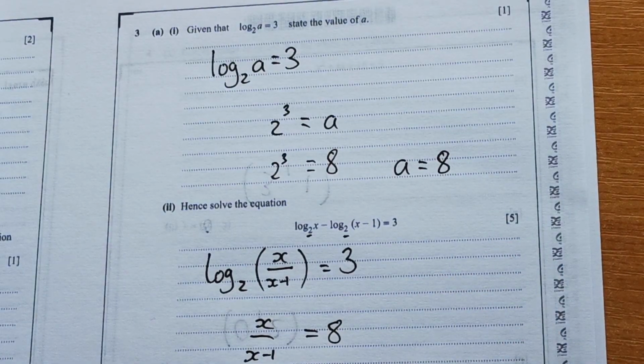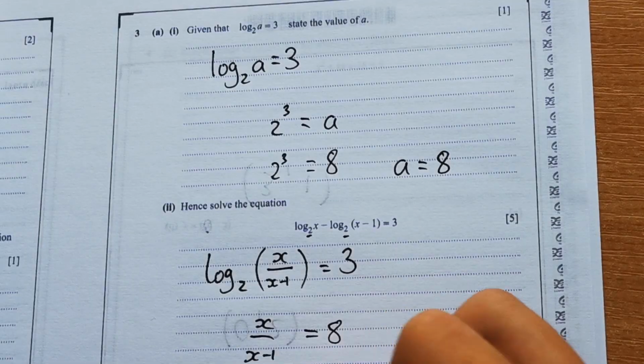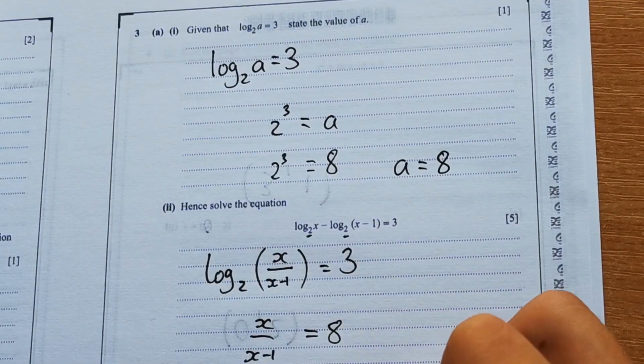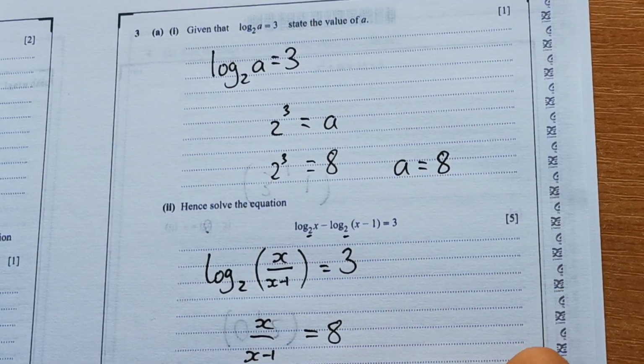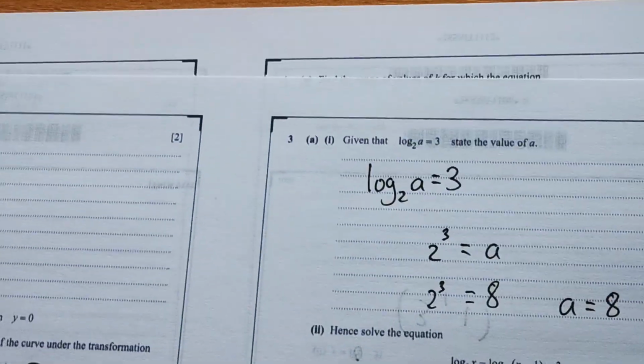Then multiply both sides by x minus 1. x equals 8x minus 8. 7x equals 8, x equals 8 over 7. And that is that question done.